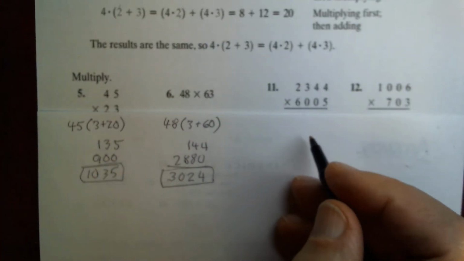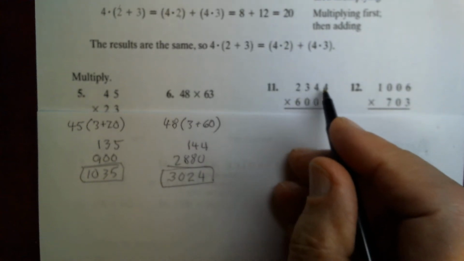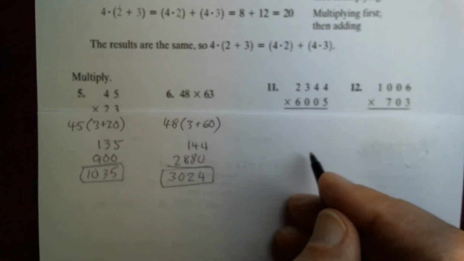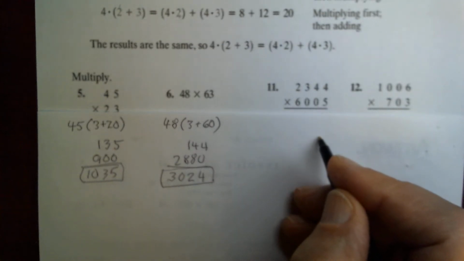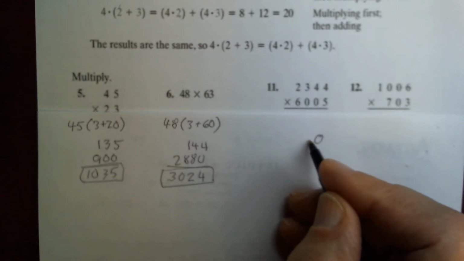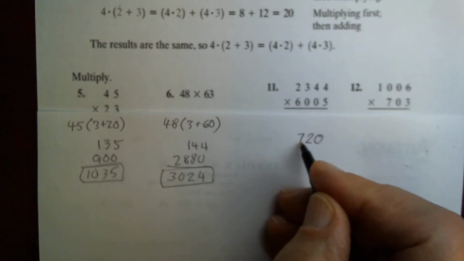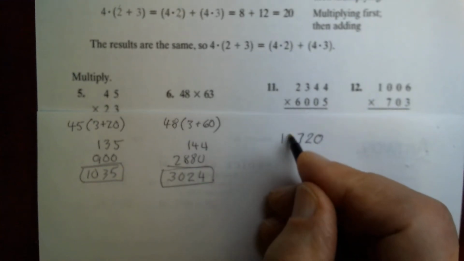And for number 11, we multiply 2,344 by 5, which is 20, 2, and then 15 plus 2 is 17, and 2 times 5 is 10, plus 1 is 11.